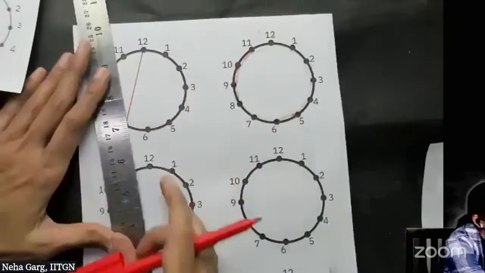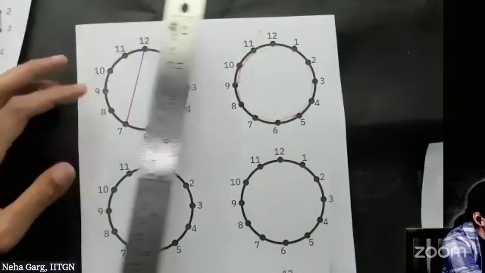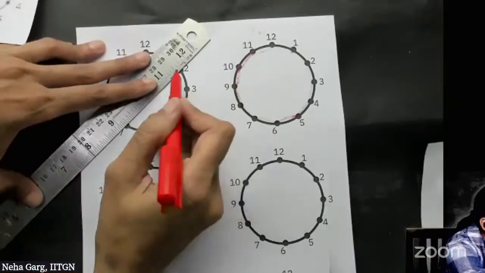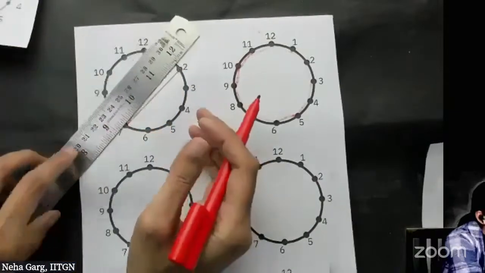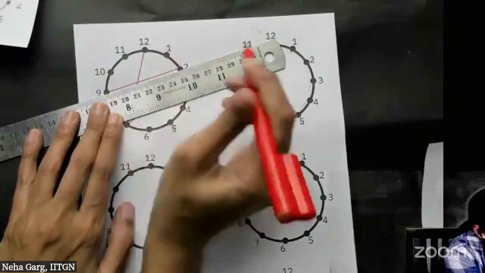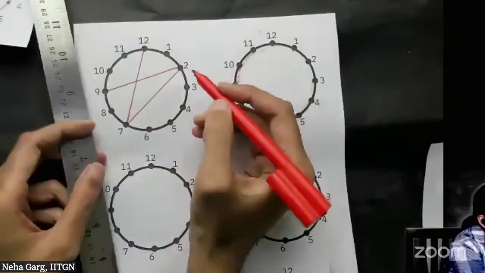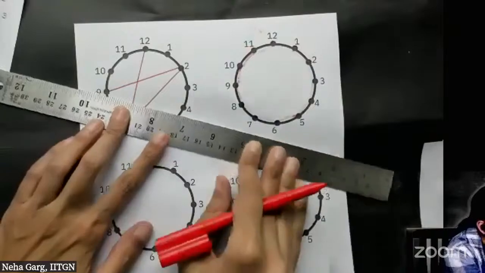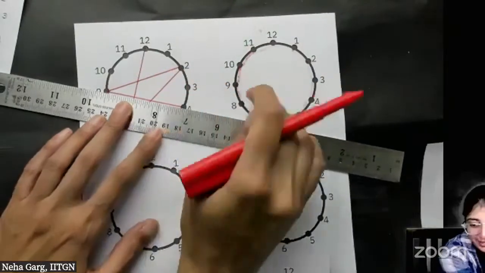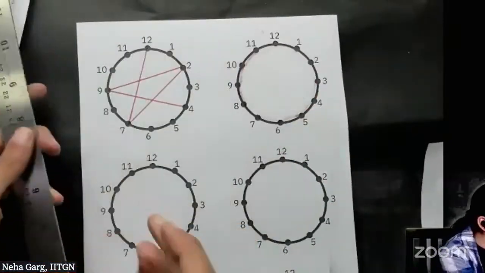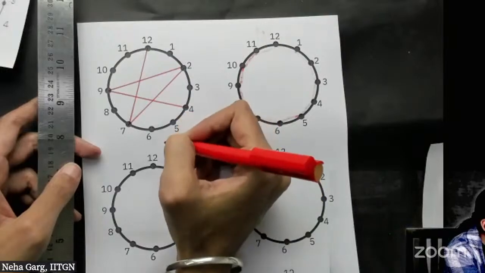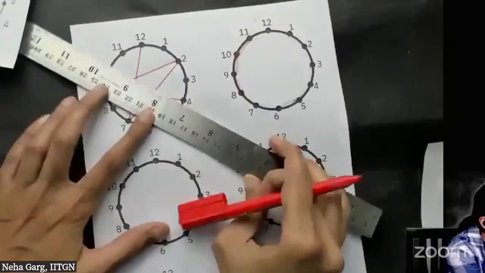Okay, 7. And then 7 goes to 7 plus 7, 14, which goes here. 2 plus 7 is 9. 9 plus 7 is 16, which will go to 4. 7 behaves like 5. Very nice. Someone is writing 7 behaves like 5. We will see that. 4 plus 7 gives me 11.